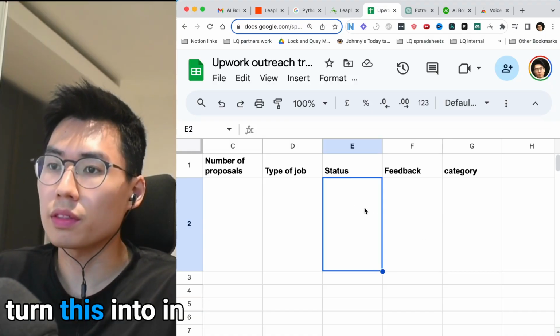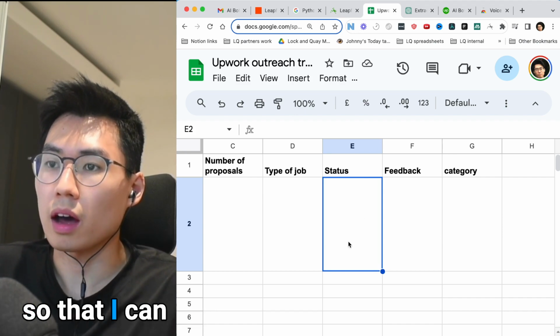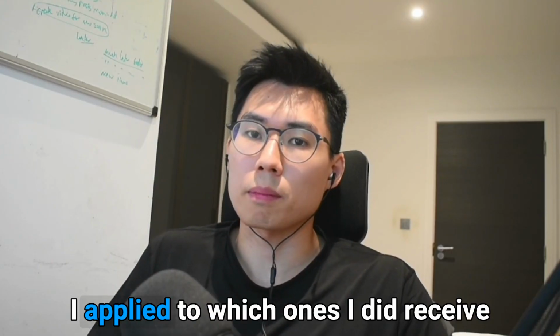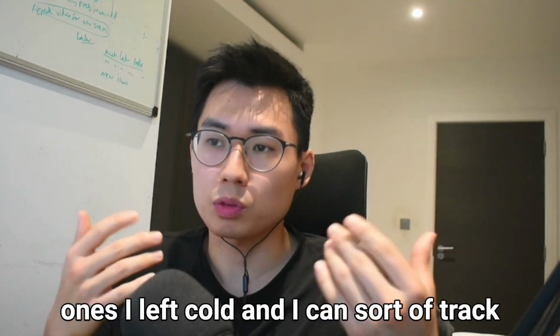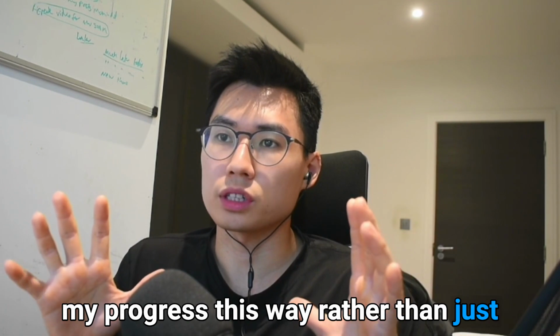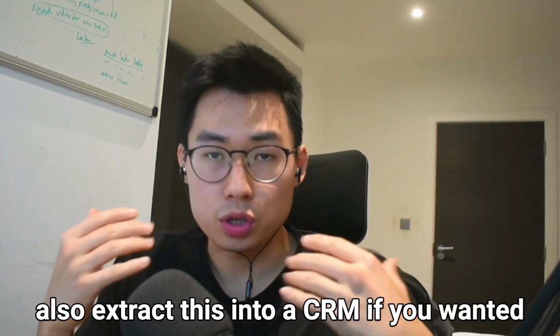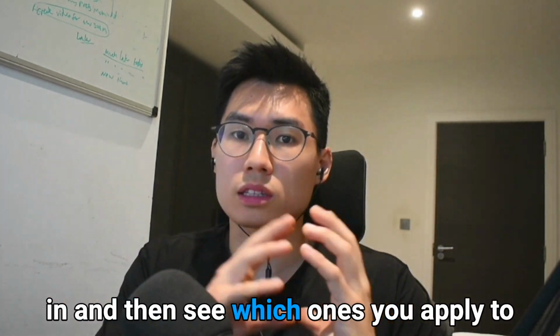Now I can turn this into, in essence, a CRM so that I can see which jobs I applied to, which ones I received replies for, which ones I didn't, which ones I left cold, and I can track my progress this way rather than just keeping everything in an email. You could also extract this into a CRM if you wanted to, so that you could see leads in and then see which ones you applied to.